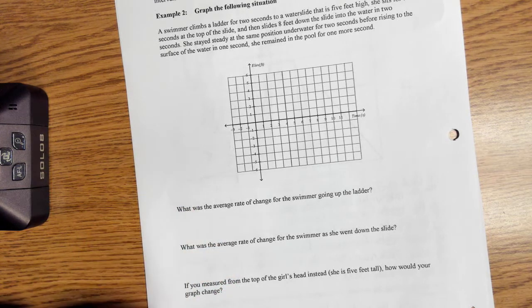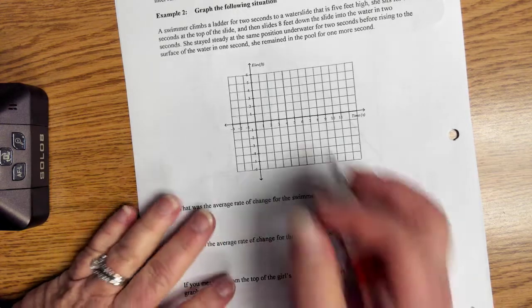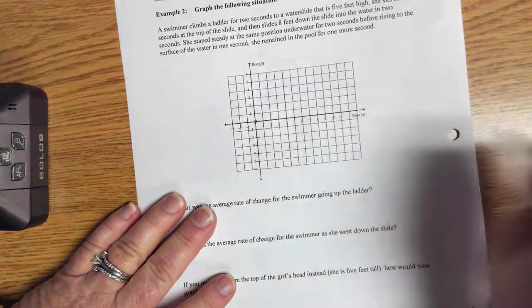So, we need to start at 0, 0 because she's going at the bottom of a ladder, right? And how far does she go? In how long?